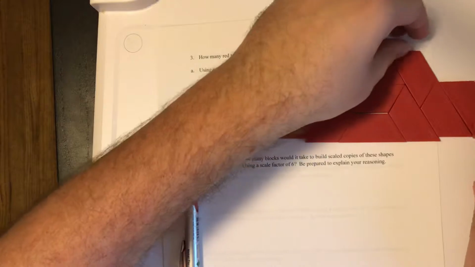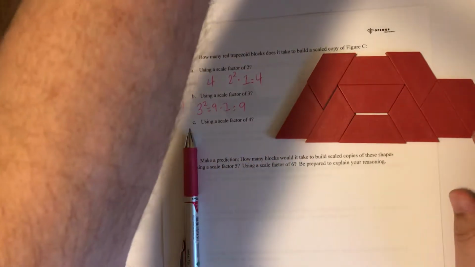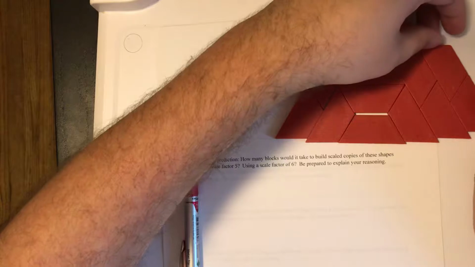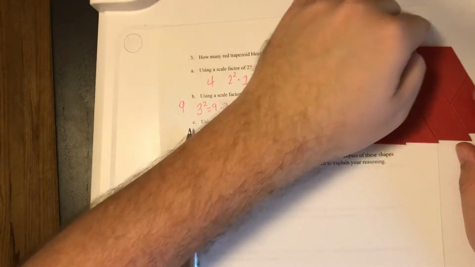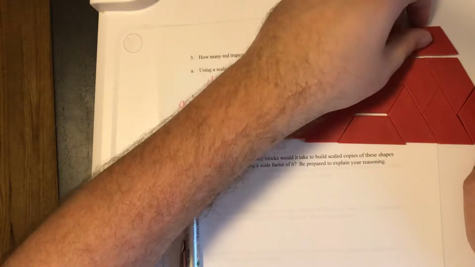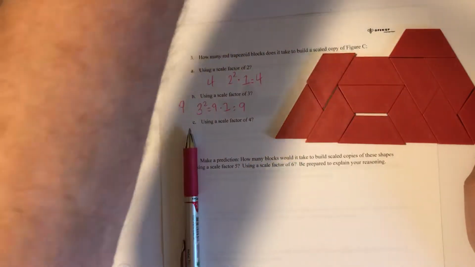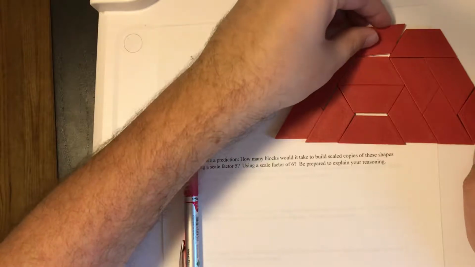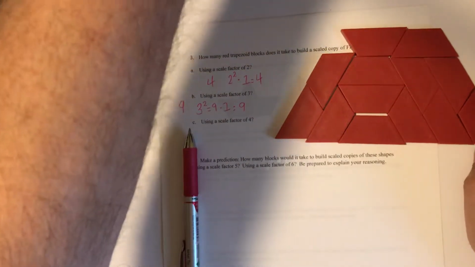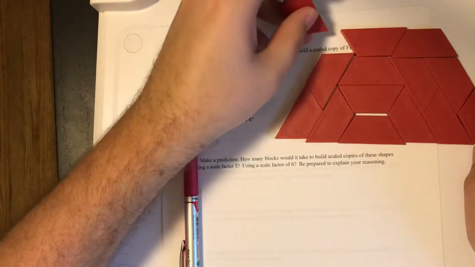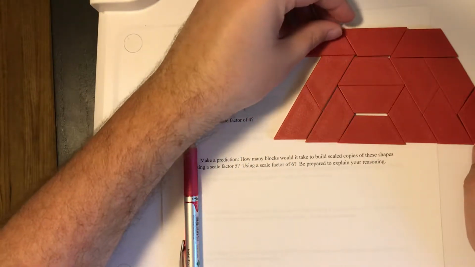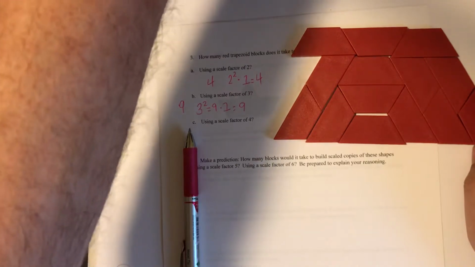So, you know, maybe I want to keep it, yeah, like that, like so. Push it down a little bit. So we can do like this. And then upwards like this. And then like this. And down.